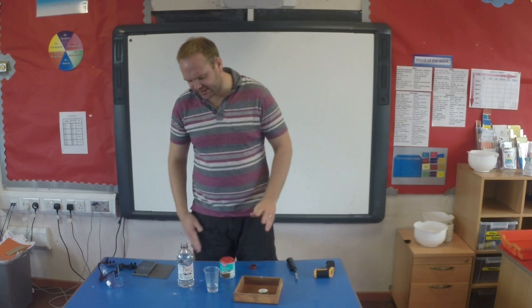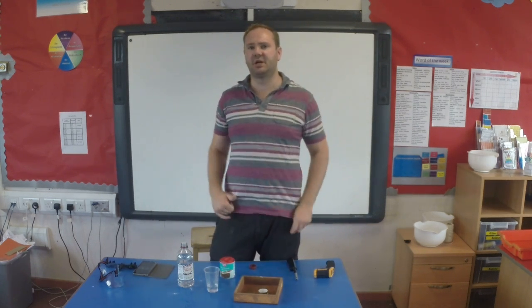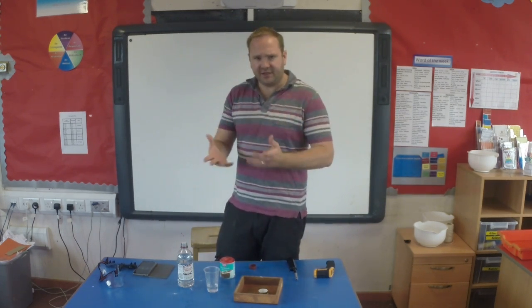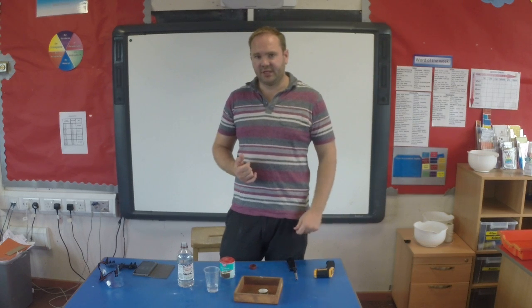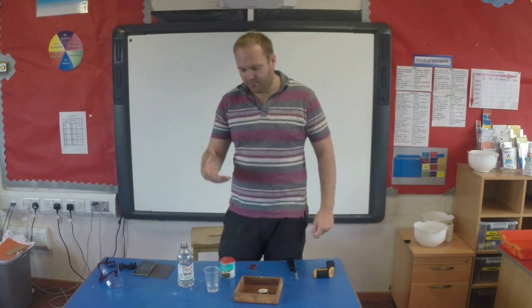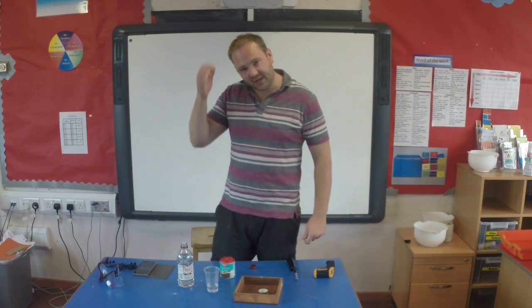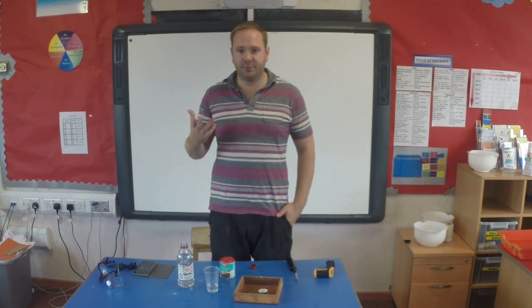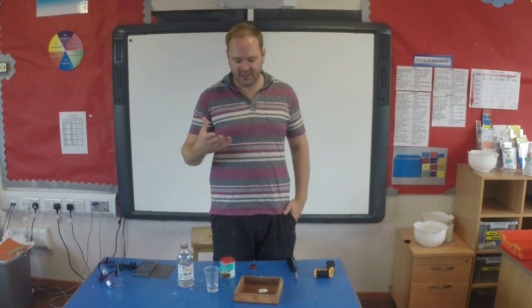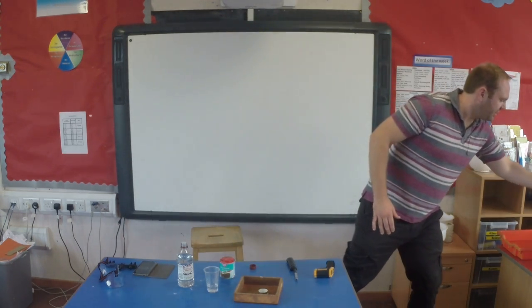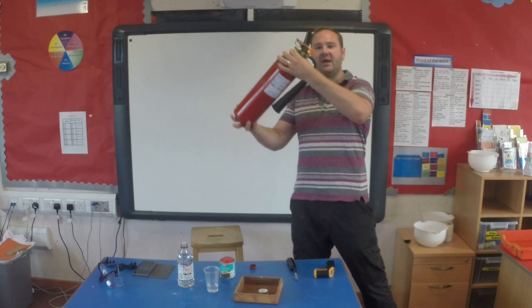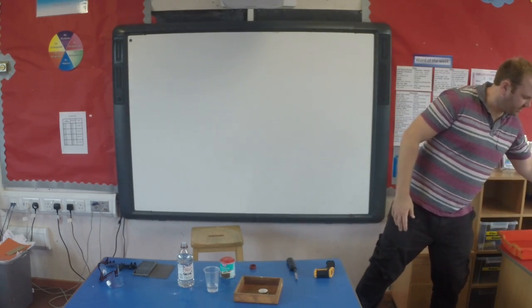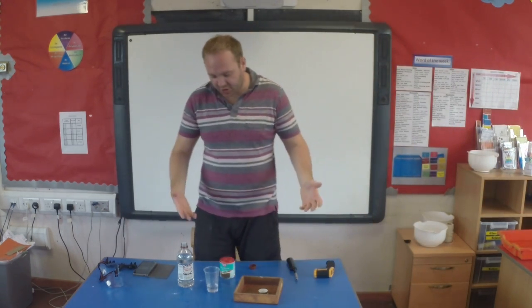Now, how can we prove that? If I'm teaching something like this, if I make an assertion, this gas is carbon dioxide, I like to find a way of demonstrating that to the kids. So one way we can demonstrate it is using one of the properties of carbon dioxide, and that's that it can put out a flame. It smothers a flame and blocks the oxygen from getting to it. The exact reason that it's often used in fire extinguishers. So carbon dioxide used in fire extinguishers because it puts out a flame.